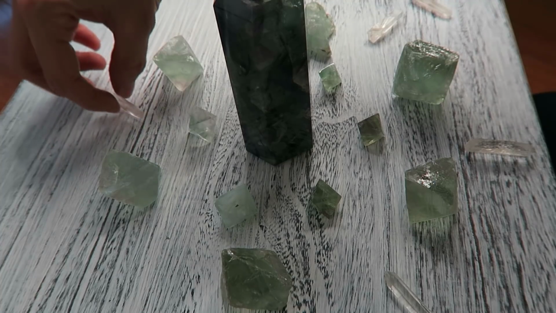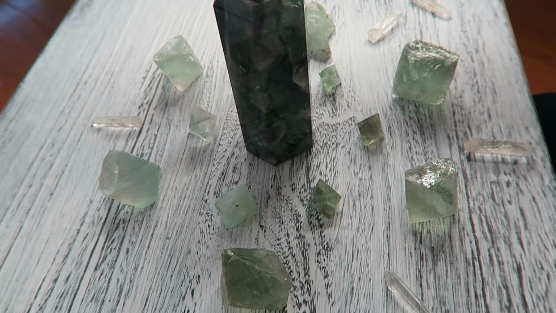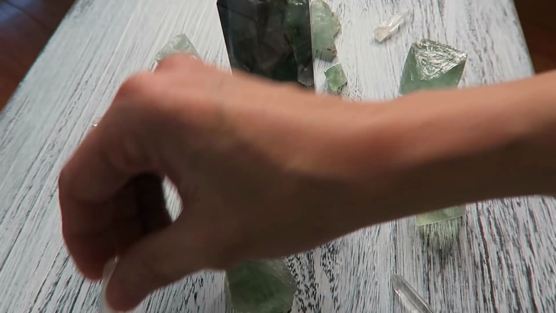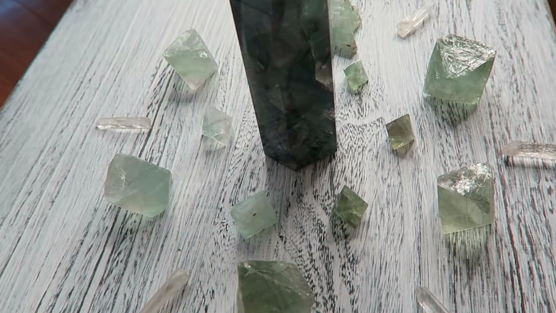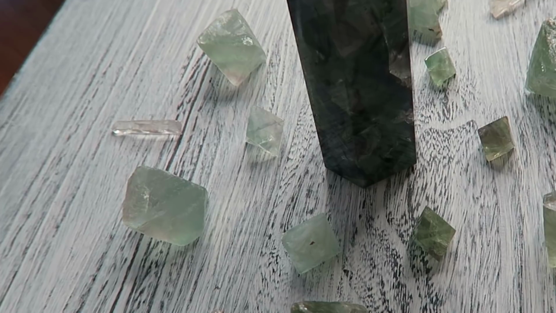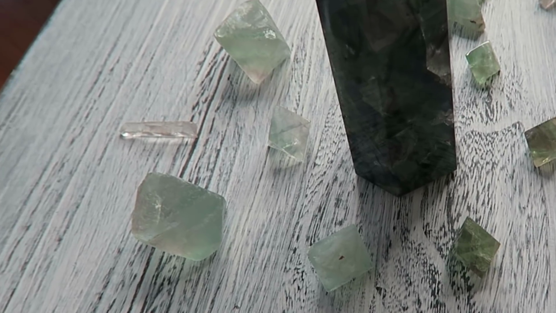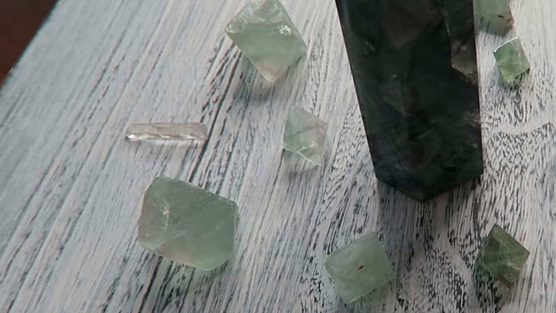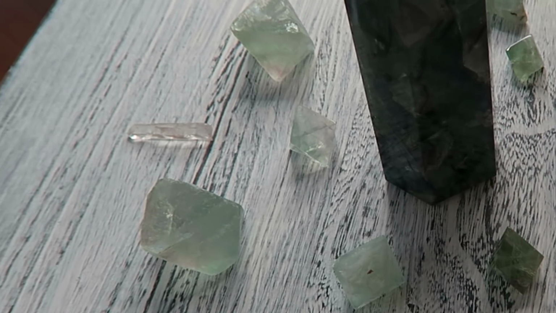And now I'm just placing these clear quartz laser points and I'm facing them outward. Usually I face the points pointing outwards, so that way they can further radiate the energy torus of this grid out.